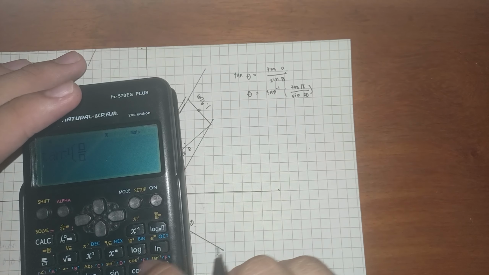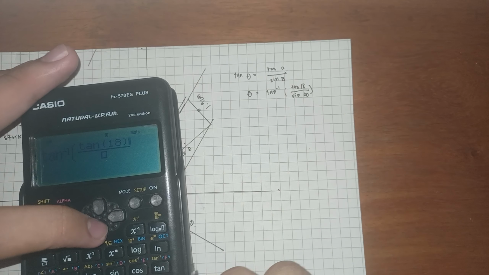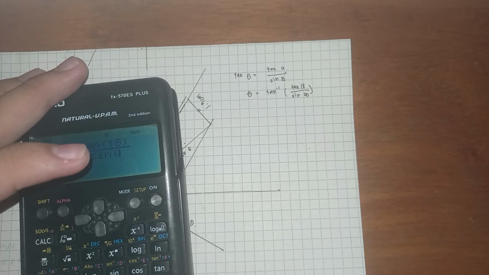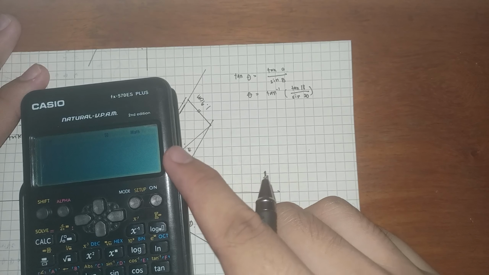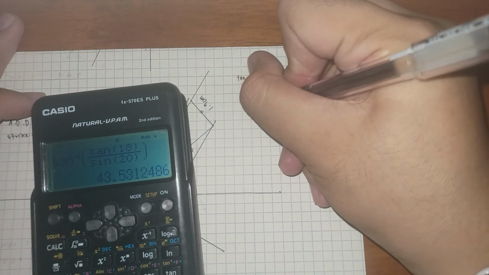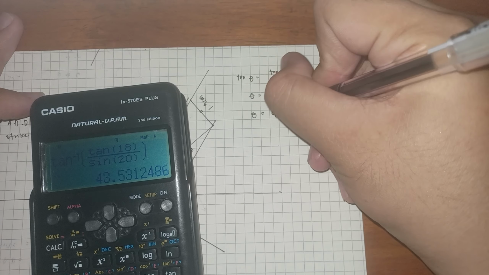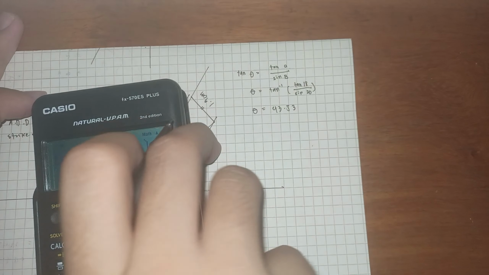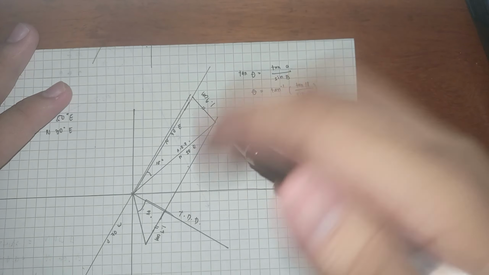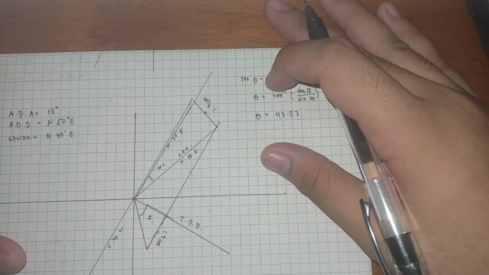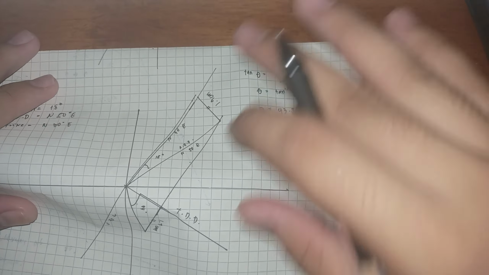Arctan tangent 18 over sine 20. This one. So our answer is 43.53. So, it is close to our orthographic. So we can say that our orthographic is correct.